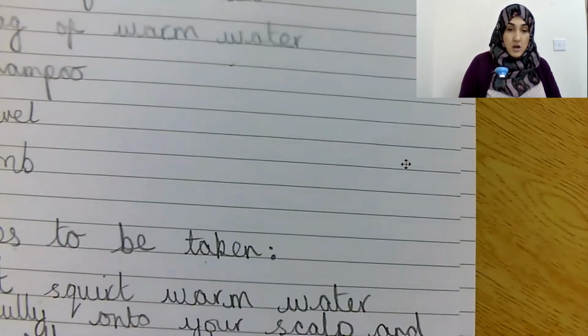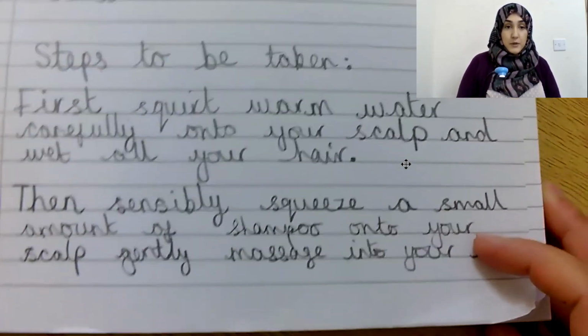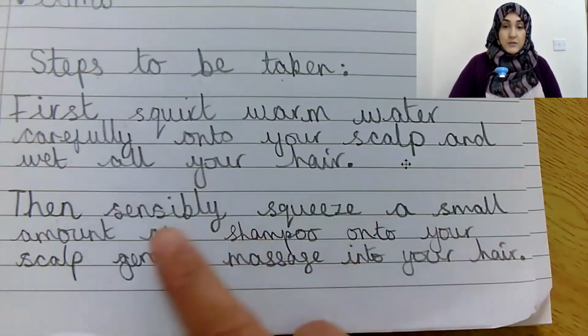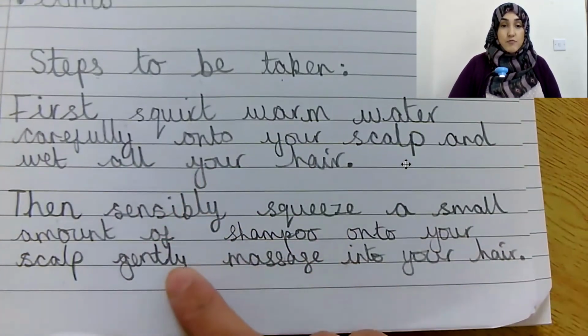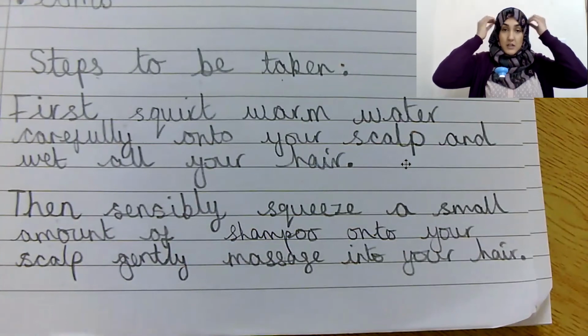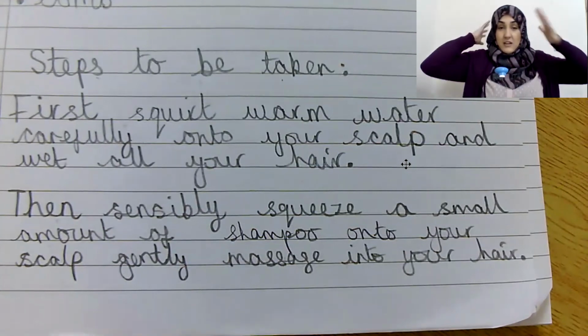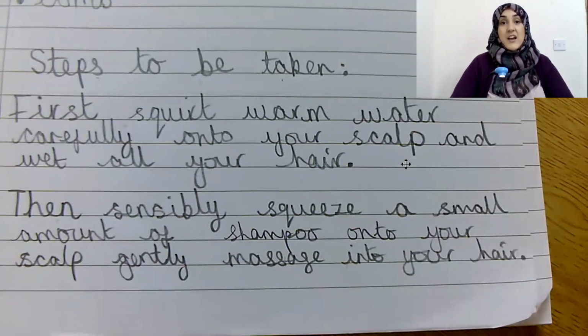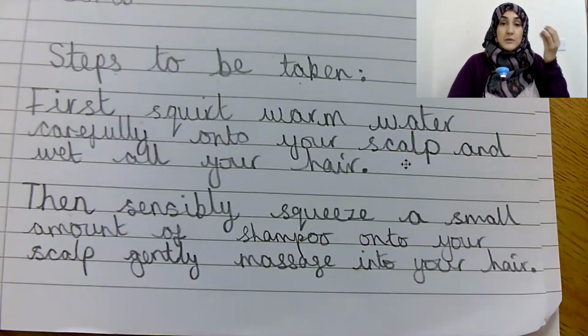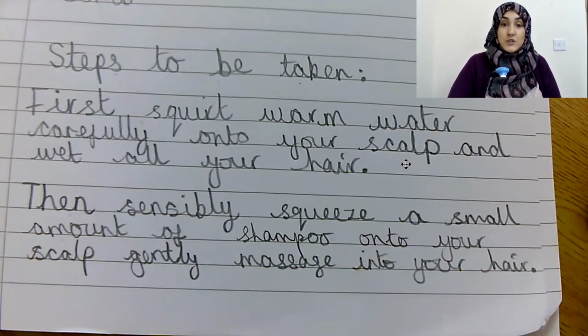So you can't use the adverb, for example, then vigorously squeeze a small amount of shampoo onto your head and ferociously massage into your hair, because that's not going to work. That's not what she did in space. She was doing it very gently. Otherwise, if she did it really fast and in an aggressive manner, then all of the particles of the shampoo, the liquid, will be floating in the air. So it needs to make sense. And please do read your work back.